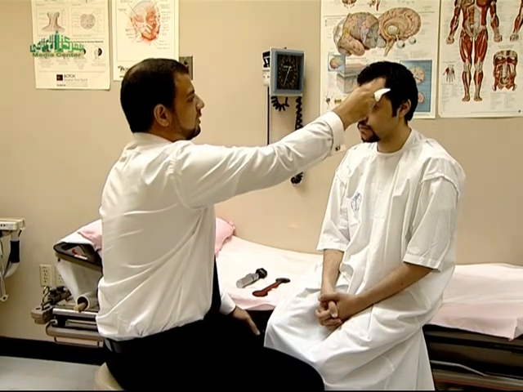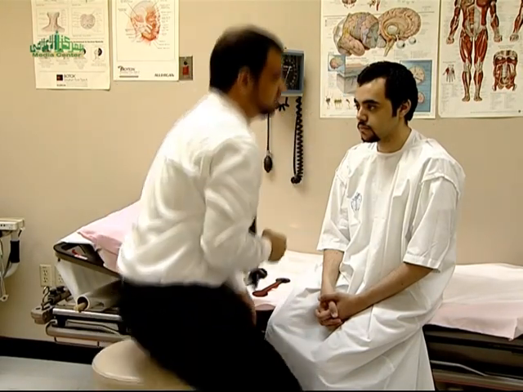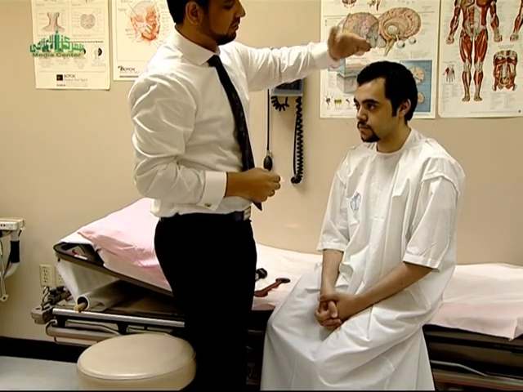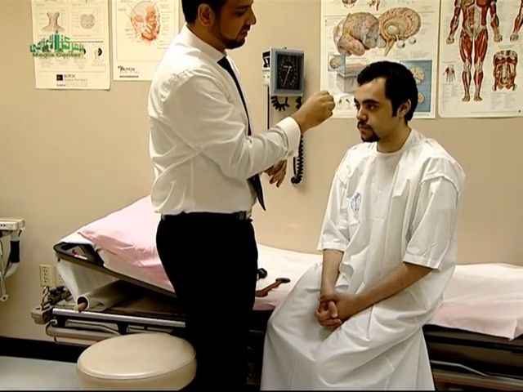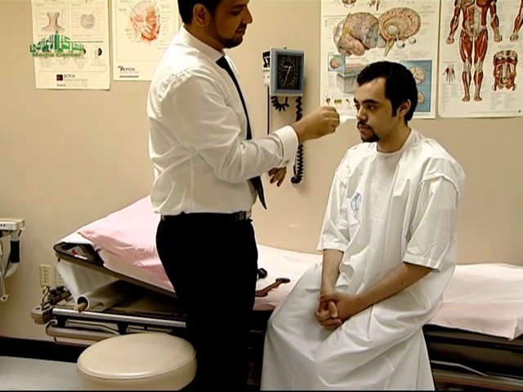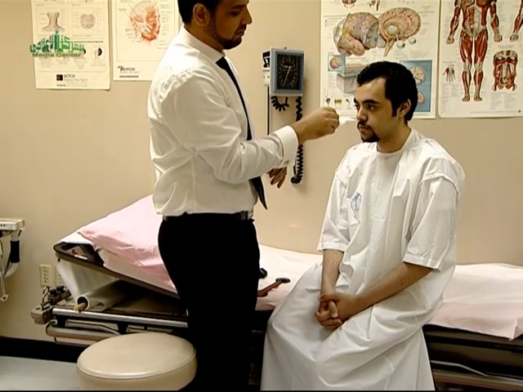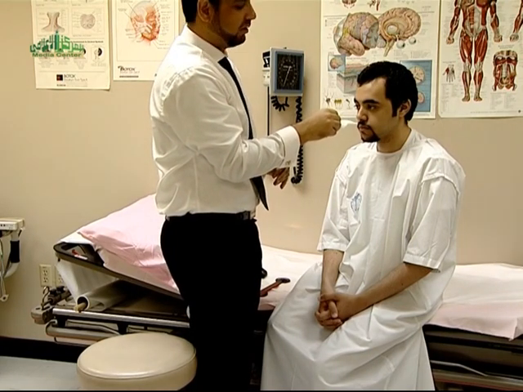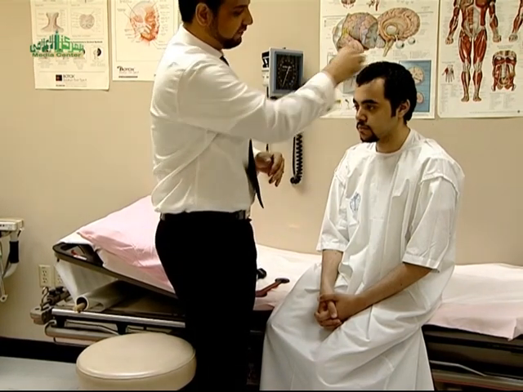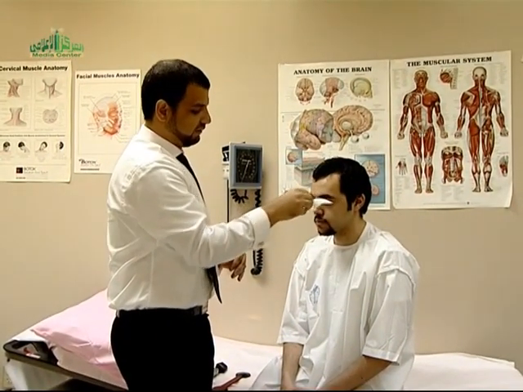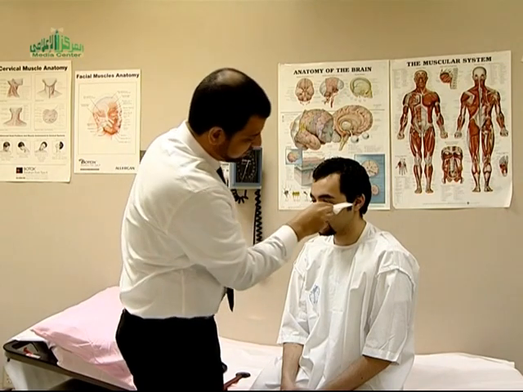territory of V1, or the ophthalmic division of the trigeminal nerve, which starts from the middle of the scalp there, all the way down here, the entire forehead, the eyes, and the tip of the nose, and the upper lip would be part of V2. So all of this is V1. V1 territory is big. V2 starts really below this line.